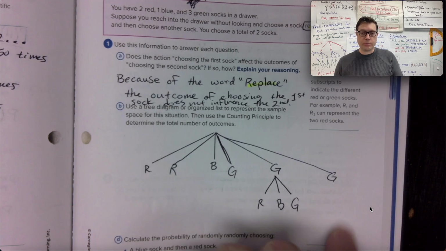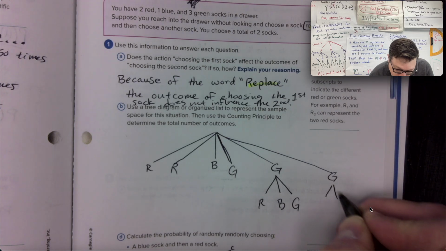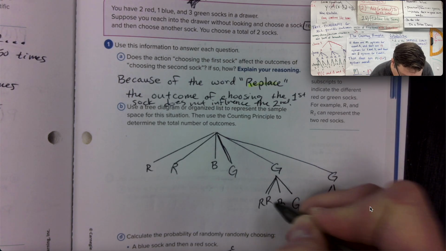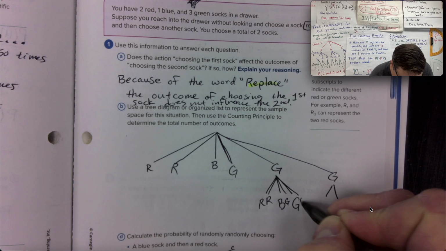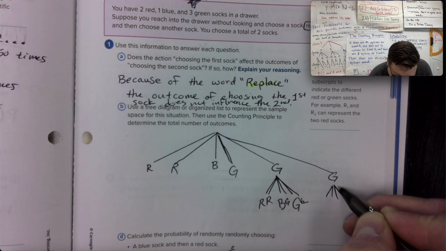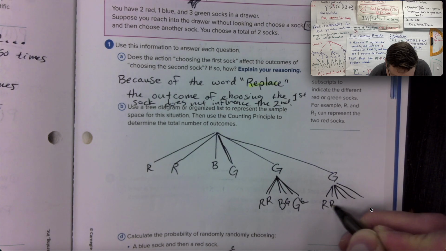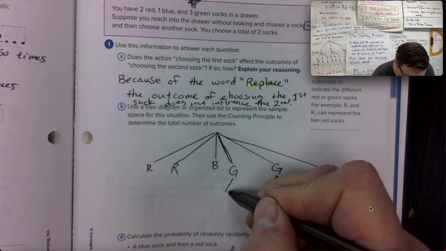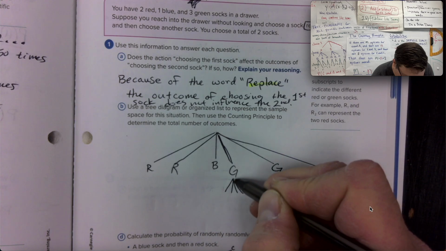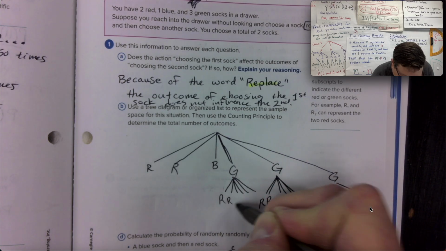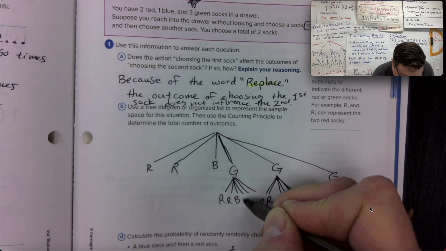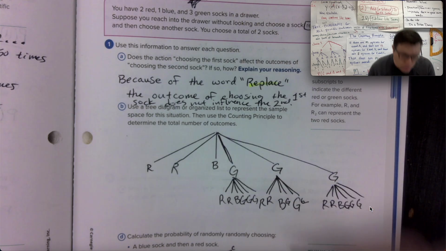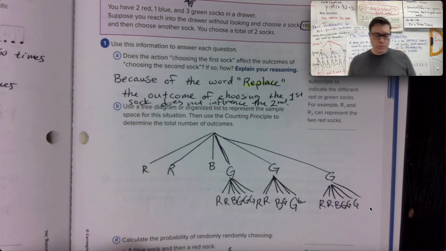2 reds, 1 blue, and 3 greens. So I guess maybe it wasn't that green sock. Oh, that means there's more here, and there's 1 more there, and there's 1 more. Oh, this is going to get very cumbersome. 4, 5, 6, red, red, blue, green, green, green. Maybe we need to do tree diagrams just once to be like, yo, never again. Or sometimes again. There is a way that we can write them more simply.